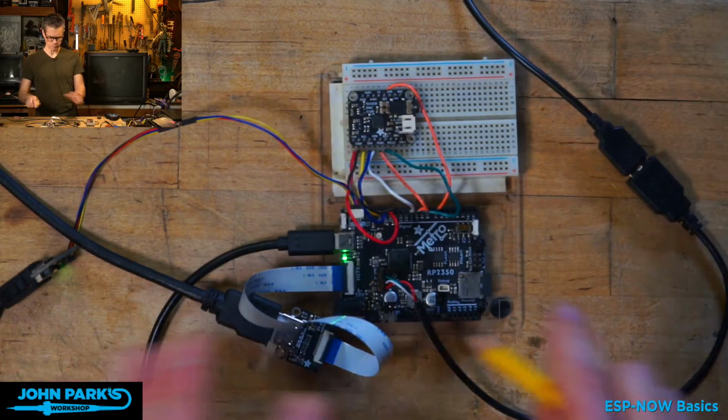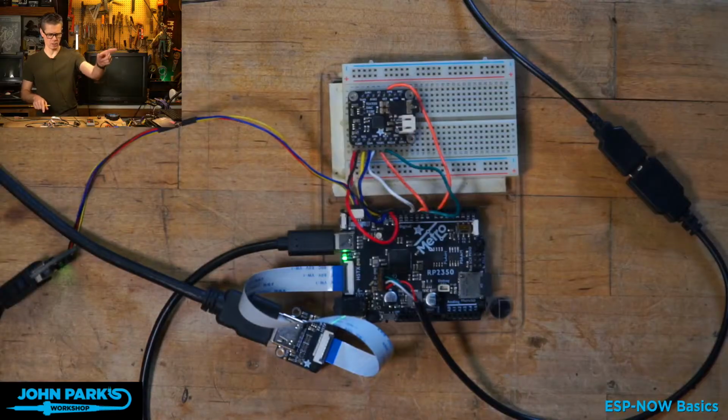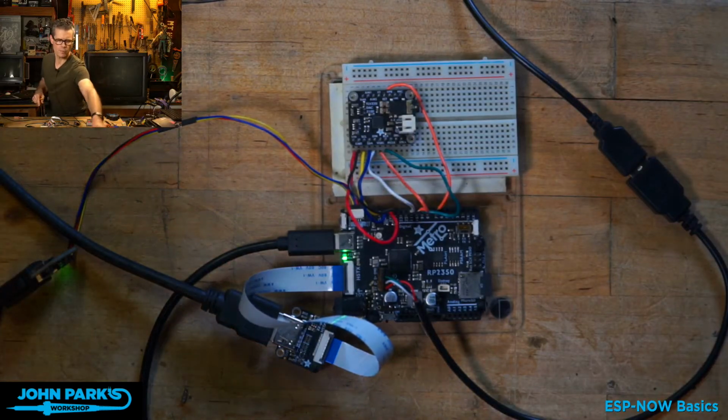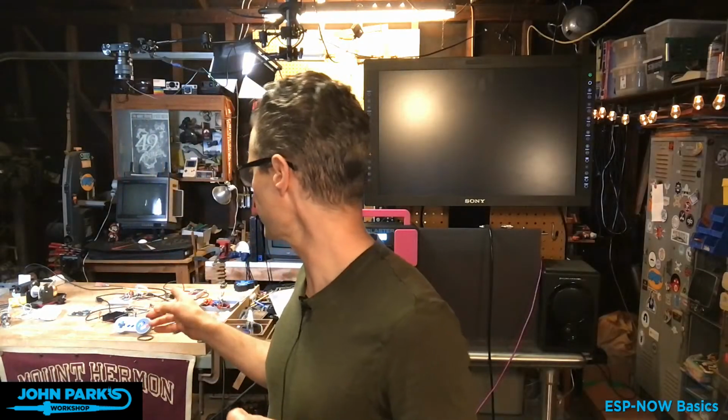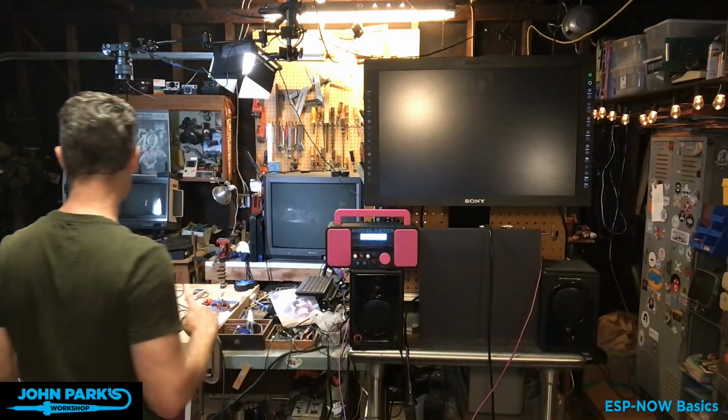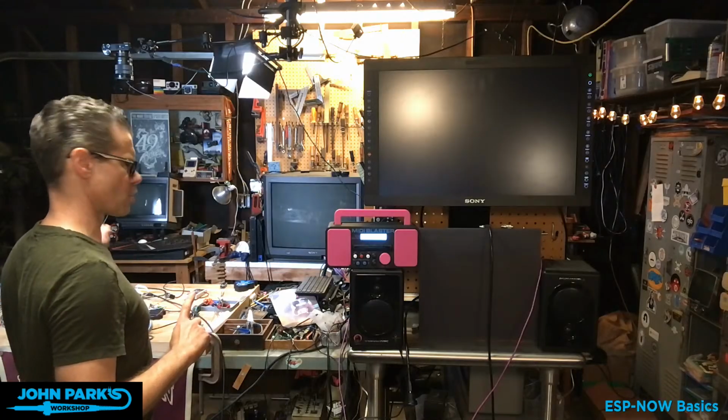So with this plugged in, I'm gonna step back over to that station over there and turn on the TV. You can see this in action. And this is not the latest, but close to the latest. Actually, I think this is the latest cut of this for the Metro RP2350.